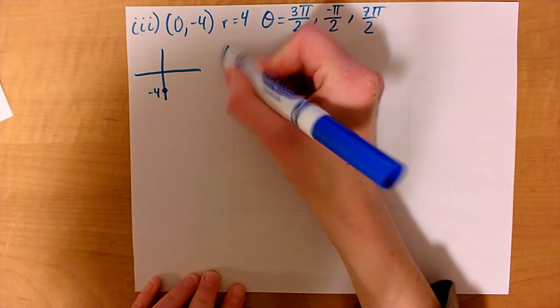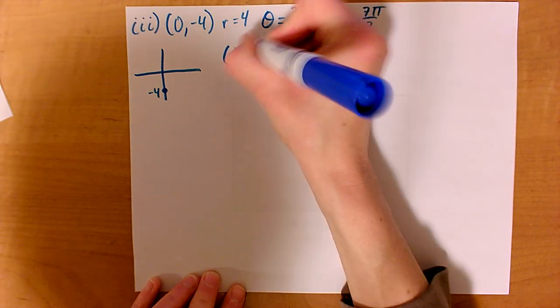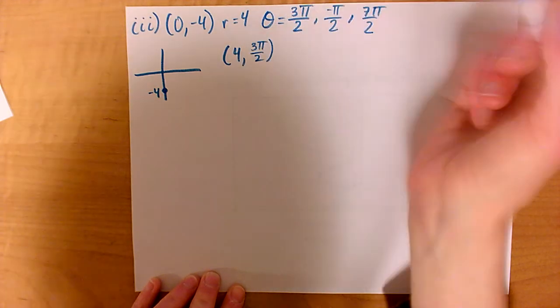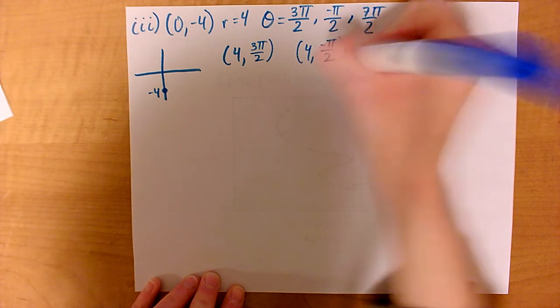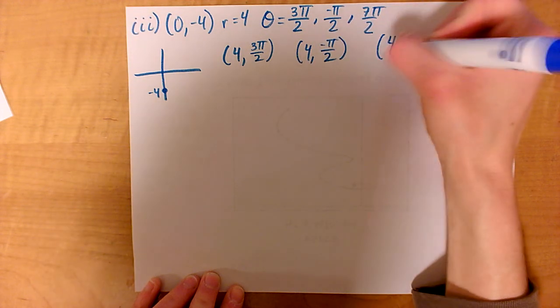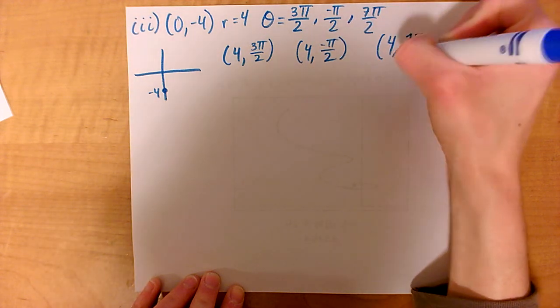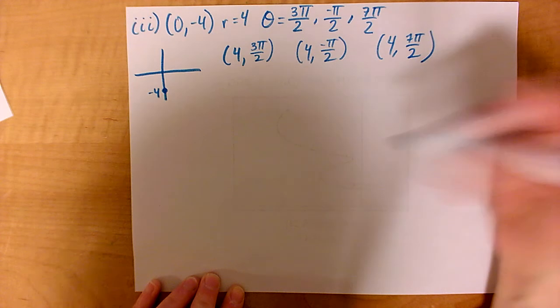So some of the points that you could form with this, you could have 4 comma 3 pi over 2, or you could have 4 comma negative pi over 2, or you could have 4 comma 7 pi over 2, right? All possibilities.